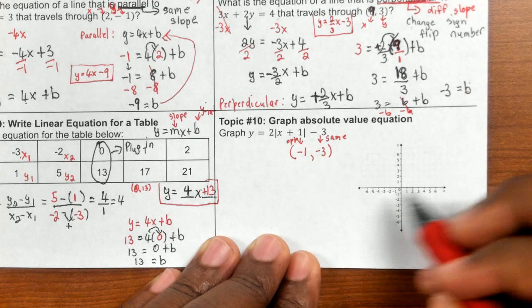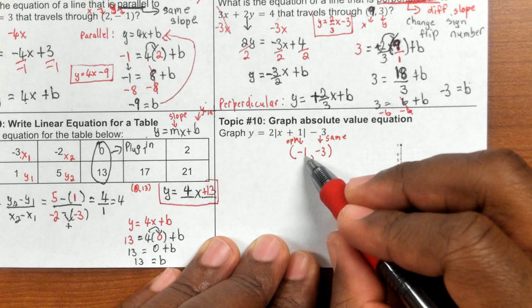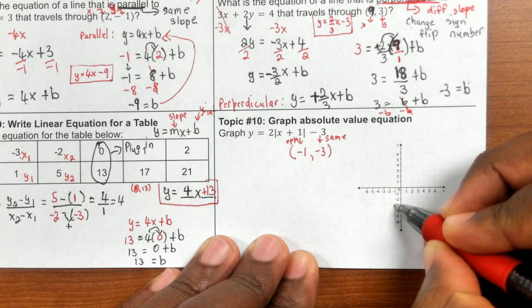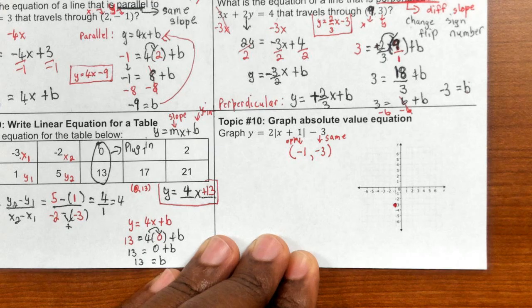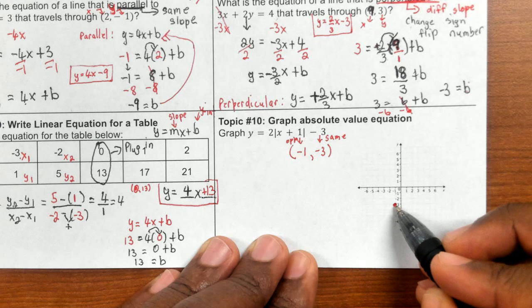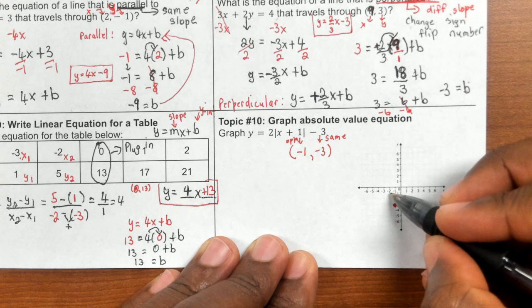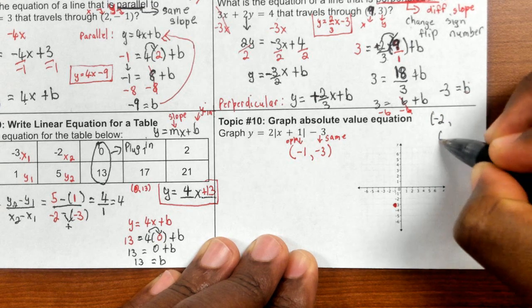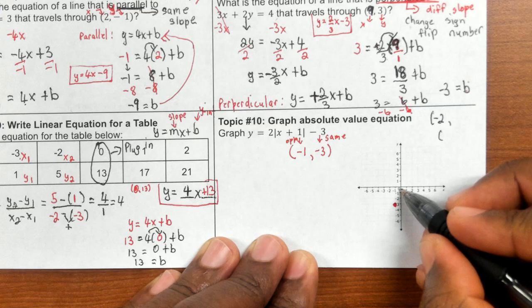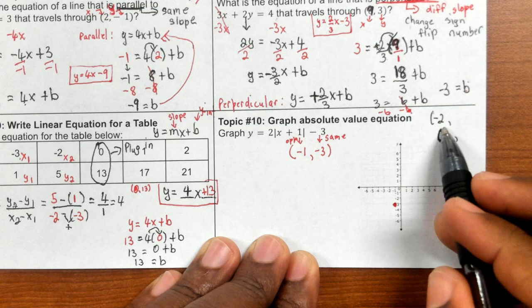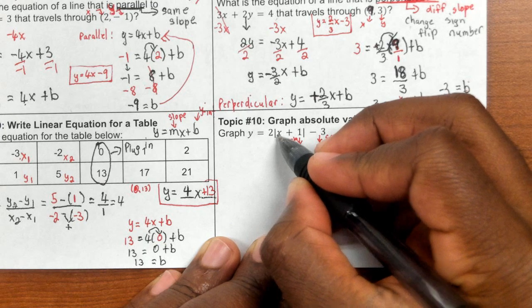So I'm going to plot that on my graph. So this is when x is -1 and y is -3. x is -1, y is -3. That's where I put my first point, okay? So now I'm going to find my other points by plugging in numbers to the left of the x of my point, and then to the right. So I'm going to first plug in -2, okay? Then I'm going to plug in a number to the right of it, 0, okay? So when x is -2, I'm going to plug it into this equation.